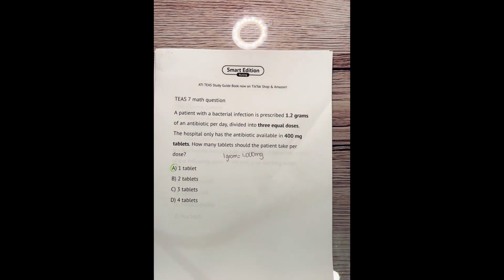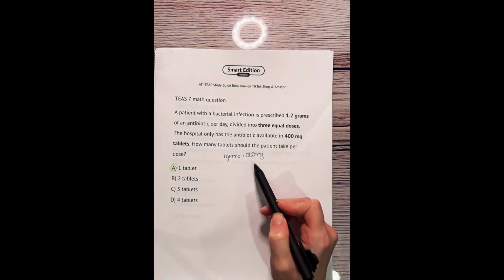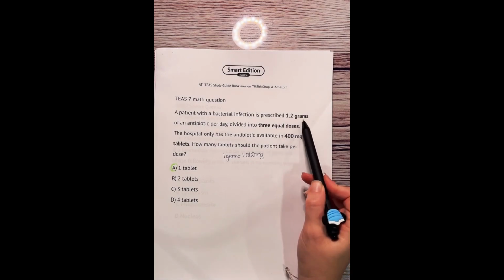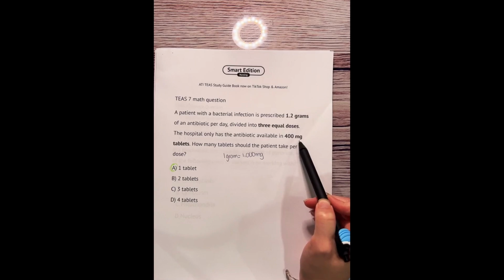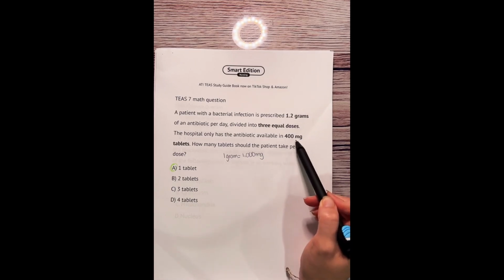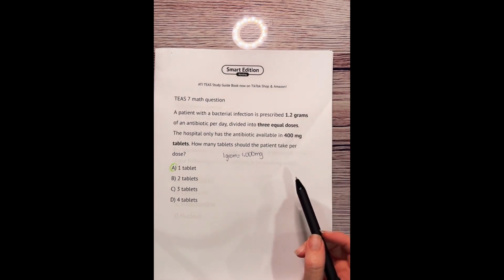Okay, so a patient with a bacterial infection is prescribed 1.2 grams of an antibiotic per day divided into 3 equal doses. The hospital only has the antibiotic available in 400 milligrams. How many tablets should the patient take? So now we know that 1 gram equals 1,000 milligrams, okay? So we need to convert 1.2 grams into milligrams because the question is asking us how many tablets, in milligrams, the patient is going to have to take.